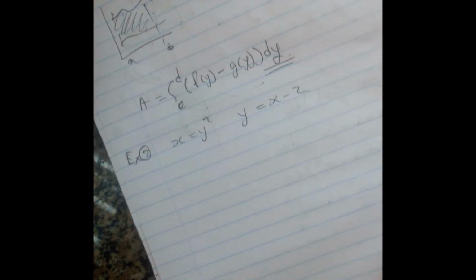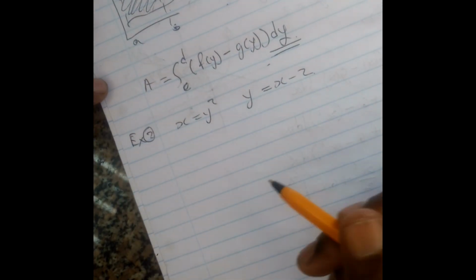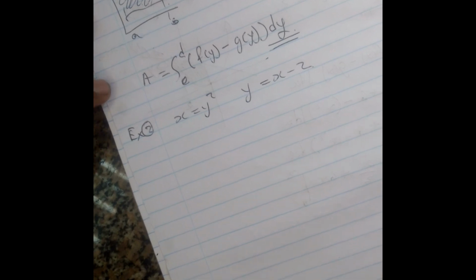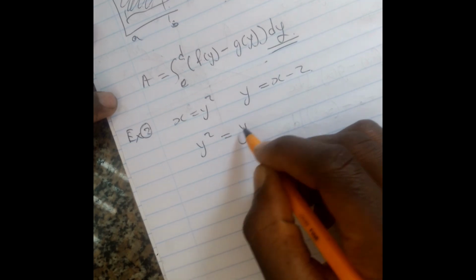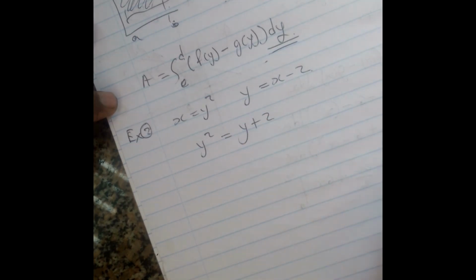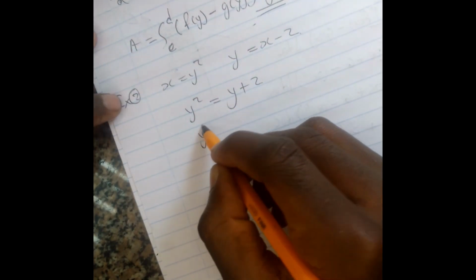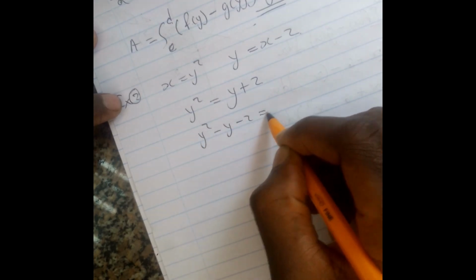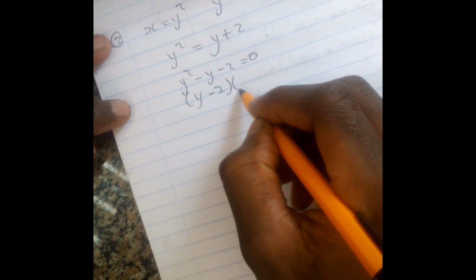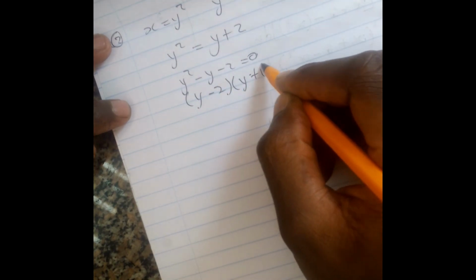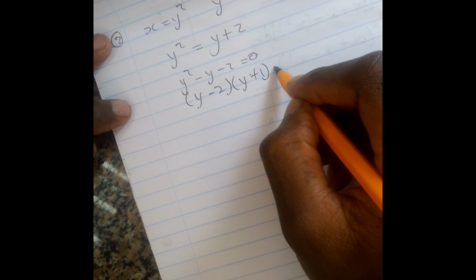So we're going to equate these. Let's just choose y. We're going to say y squared is equal to y plus 2, and then y squared minus y minus 2 equals 0. Just solve that real quick. It's going to be y minus 2 and then y plus 1, equal to 0.